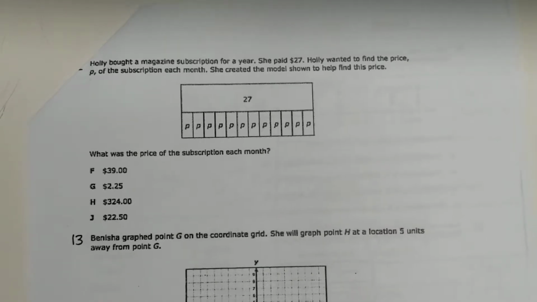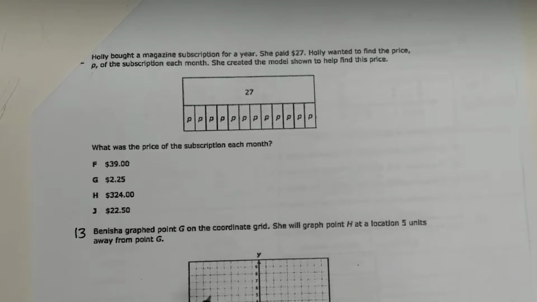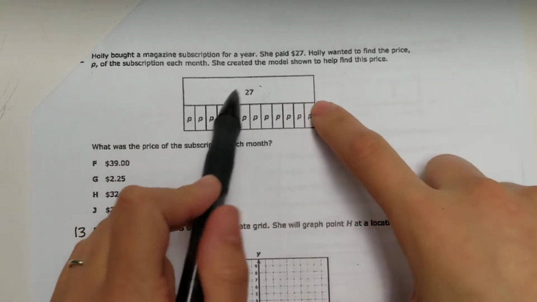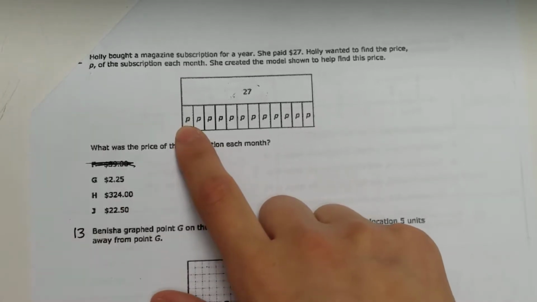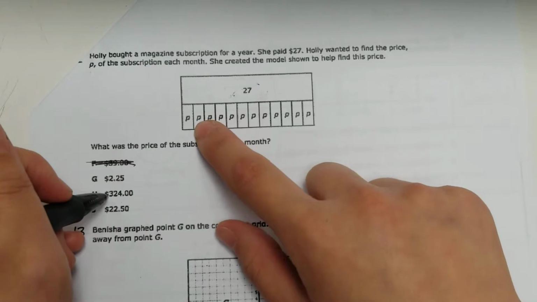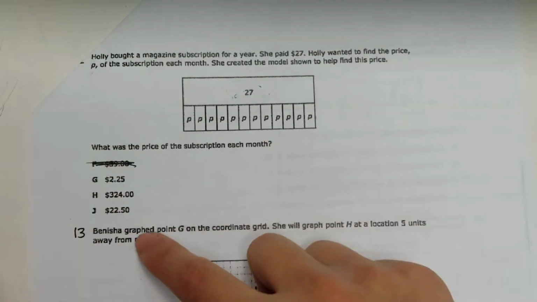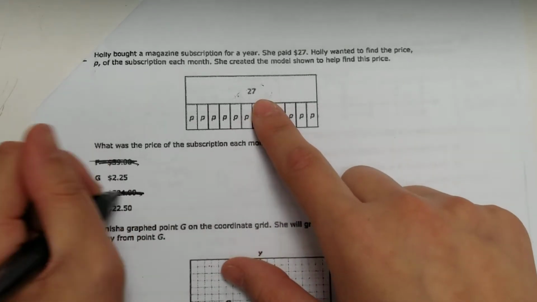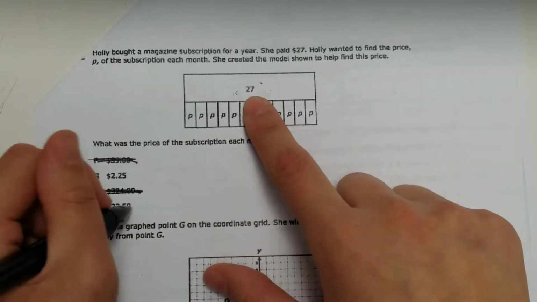So what we need to do is basically figure out how much it's going to cost each month. We can do this without any math because we know the total is $29. That means 1 month can't be $39. Same thing here. If 1 month is $324, there's no way that the whole year will be $27. Also, same thing here. If this was a monthly cost, your whole year can't be $27.